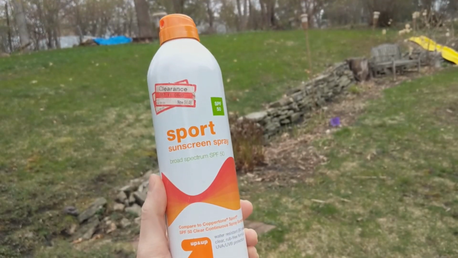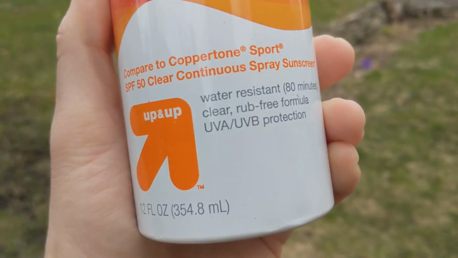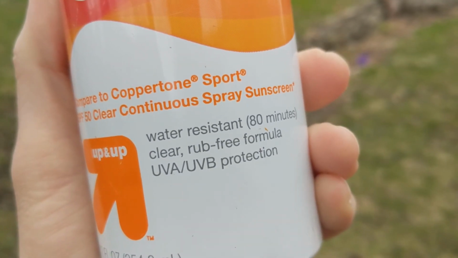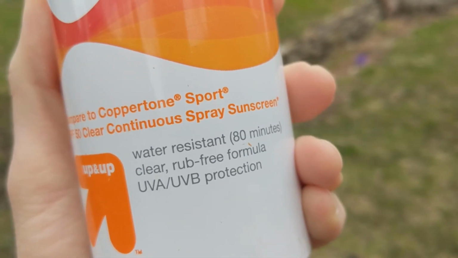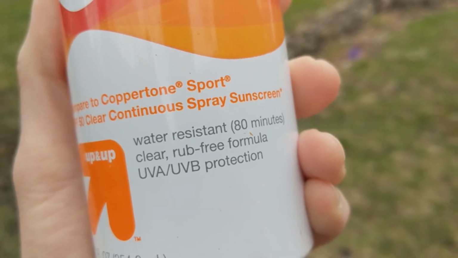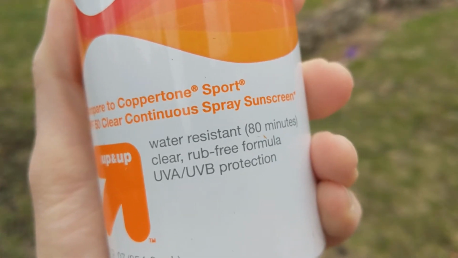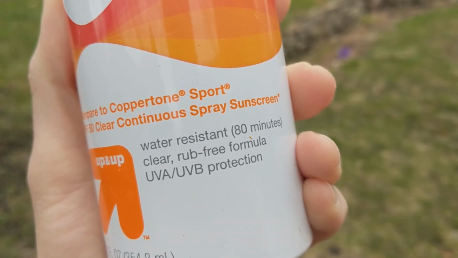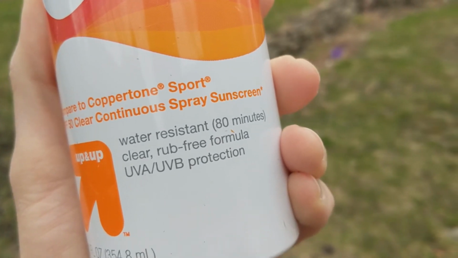So here, let's take a look at this sunscreen bottle and see what the rating is. For this particular sunscreen, we can look at the bottom here and it says that it has UVA and UVB protection. That means that it's going to be able to block out those harmful UV rays that are able to make it through the atmosphere and could potentially cause skin damage later on.